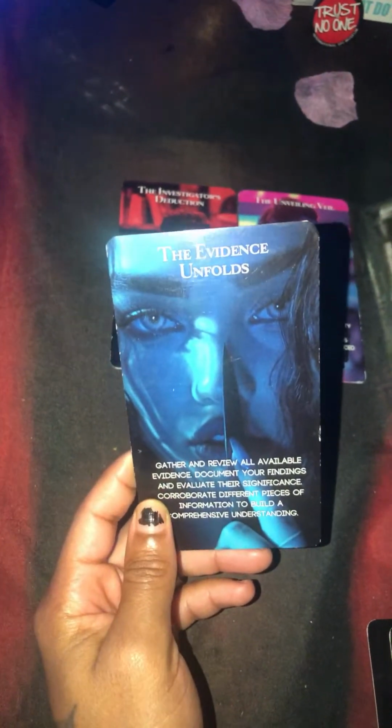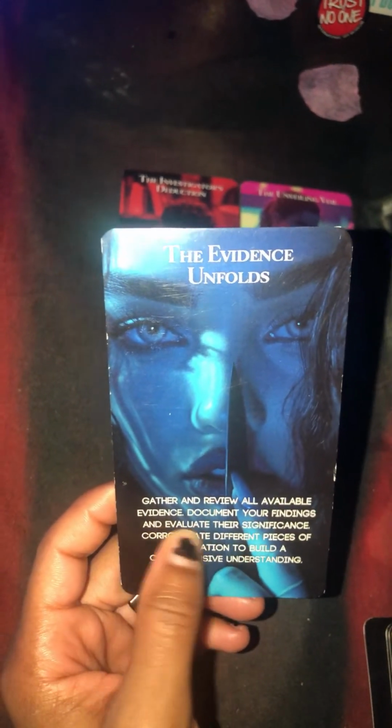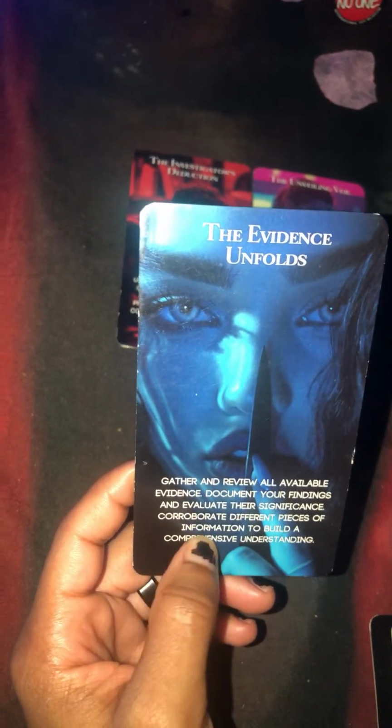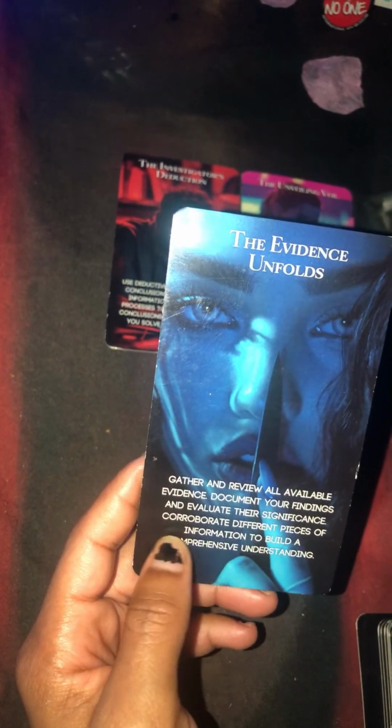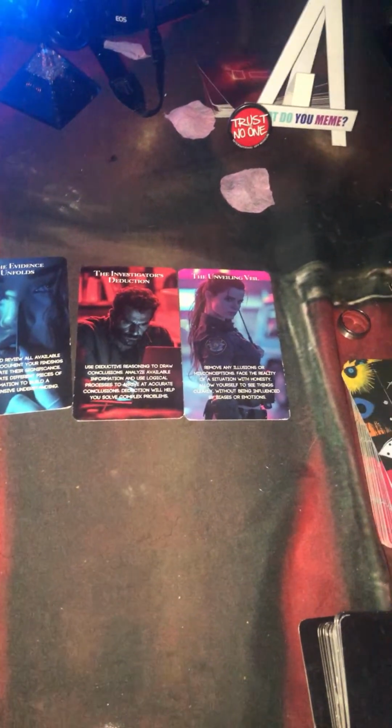The first card we have is the evidence unfold. Gather and review all available evidence. Document your findings and evaluate their significance. Corroborate different pieces of information to build a comprehensive understanding.